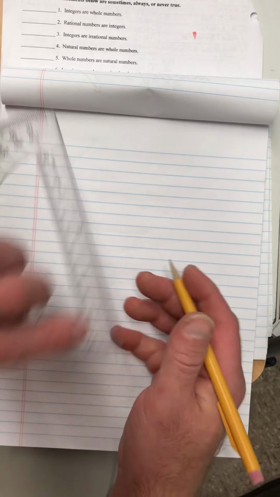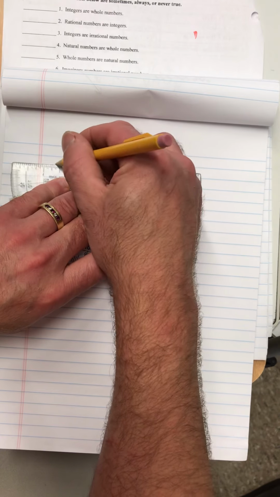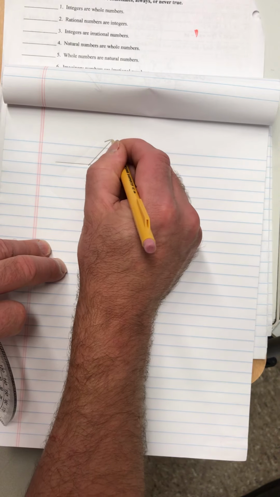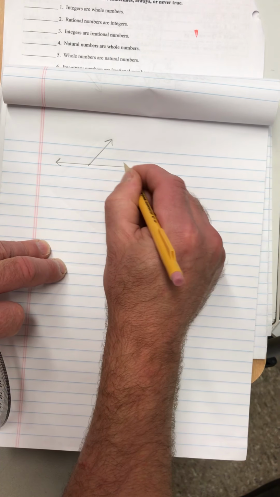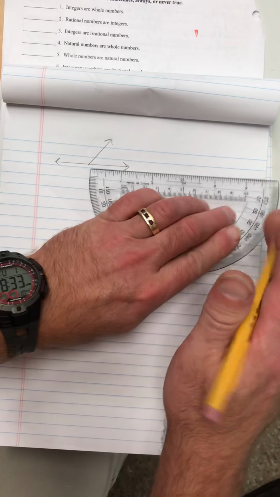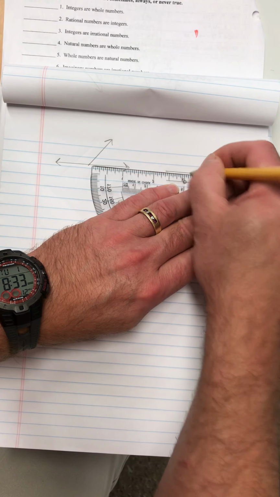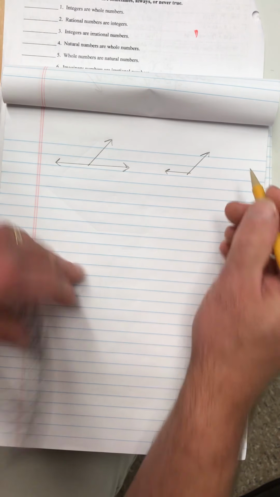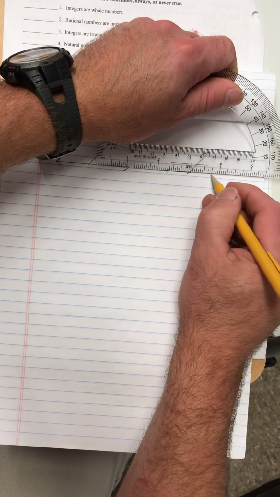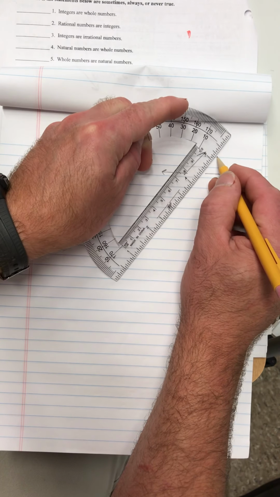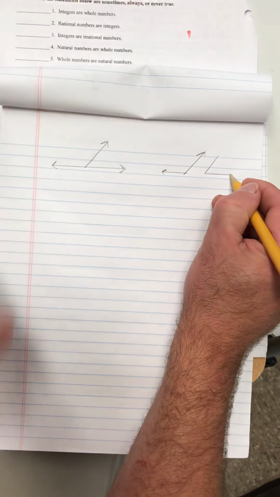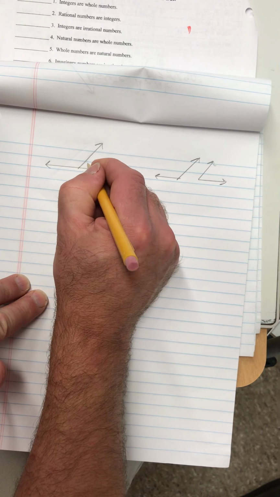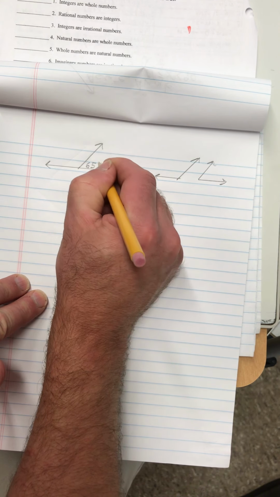Supplementary angles are angles that add up to 180. Okay, so let's say that this is 65.